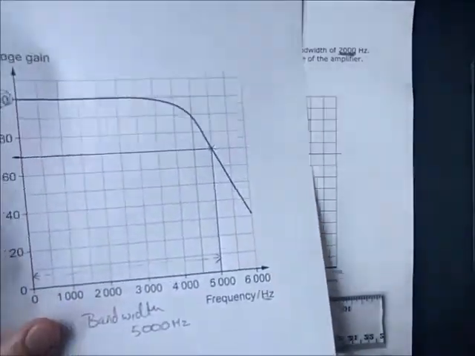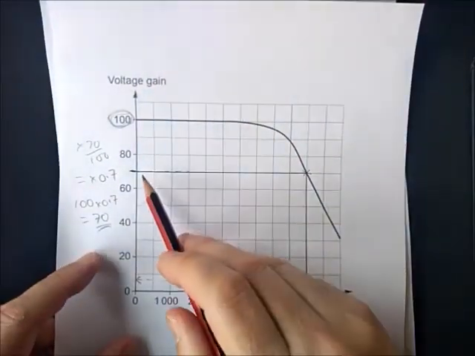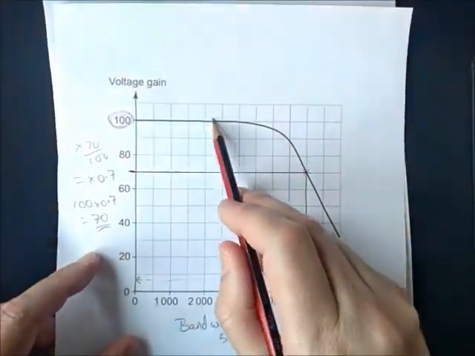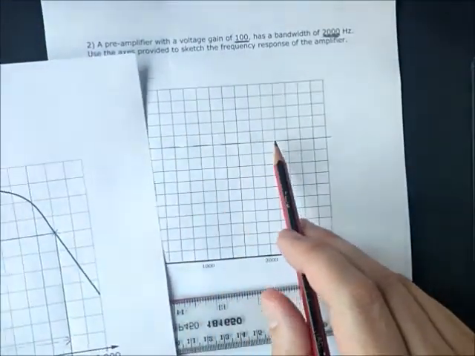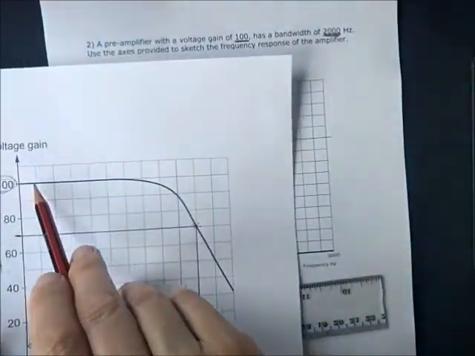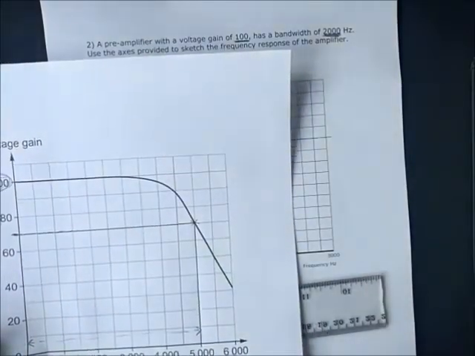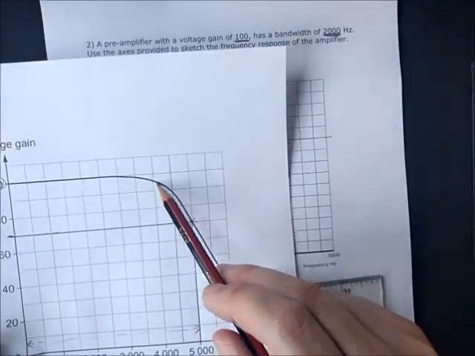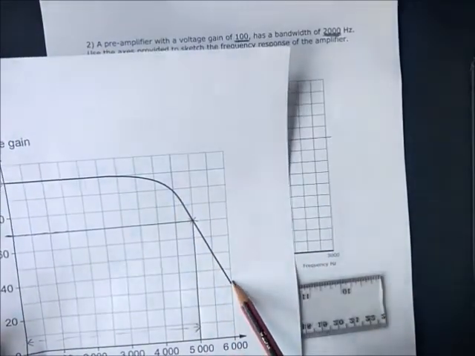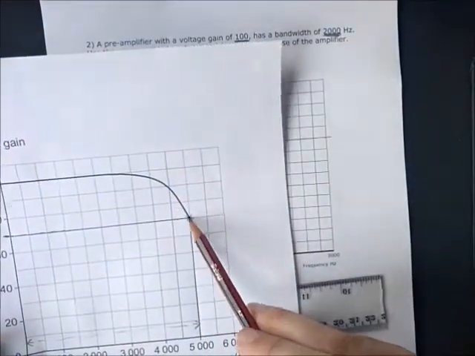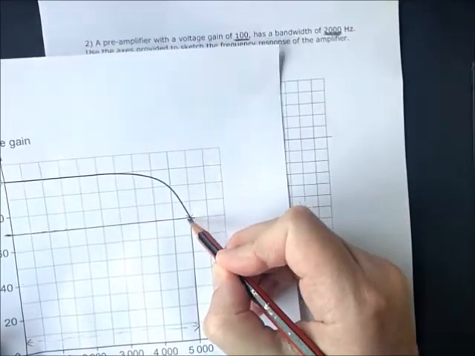So if we look back at our old graph, I've now worked out this line here. This bit here is the maximum voltage gain that I'm going to get out of that amplifier. But I need to work out where this diagonal line goes, and the only way I can work that out is by working out this point here.